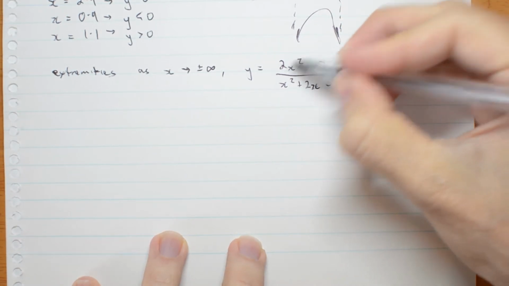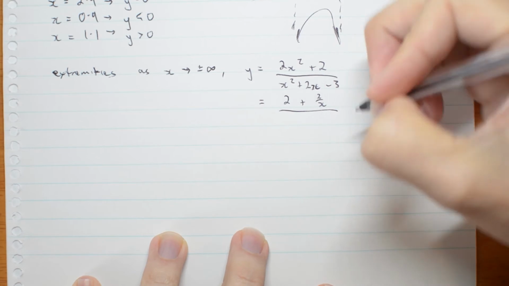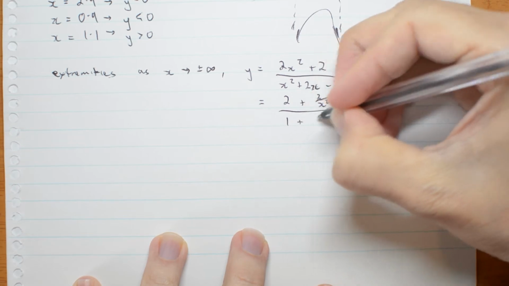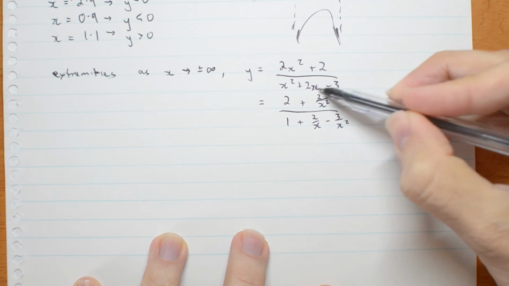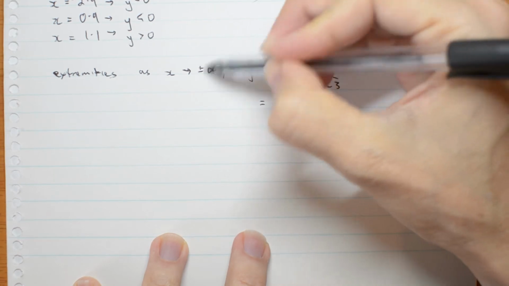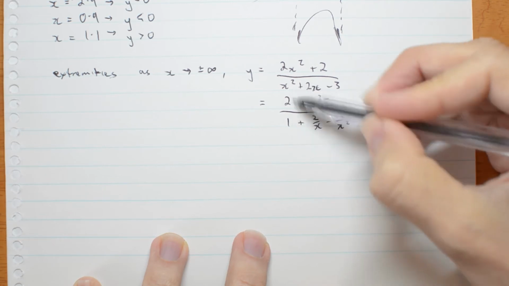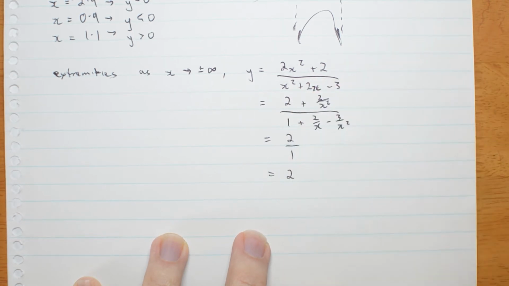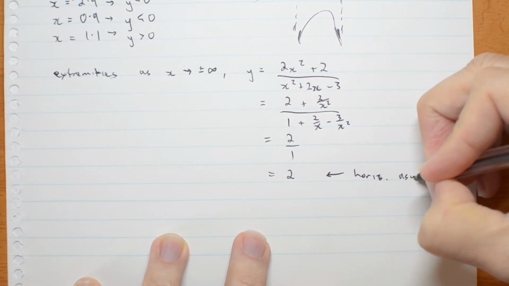If I divide throughout by the highest power of x, which is x squared, I'm going to get 2 plus 2 on x squared over 1 plus 2 on x minus 3 on x squared. And all of these terms are going to get close to 0 as x gets very large, positive or negative. So I'm left with the leading coefficients, 2 over 1, which is 2. So that is a horizontal asymptote.